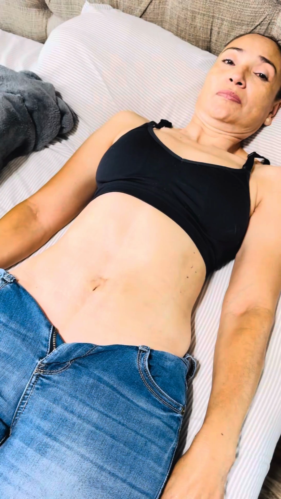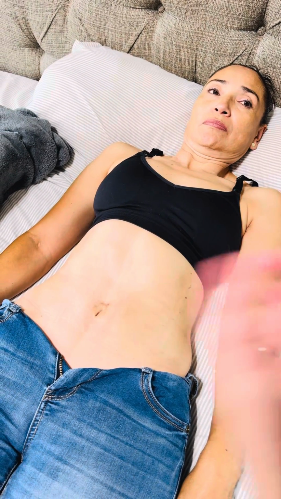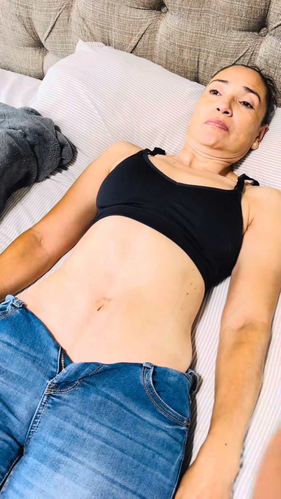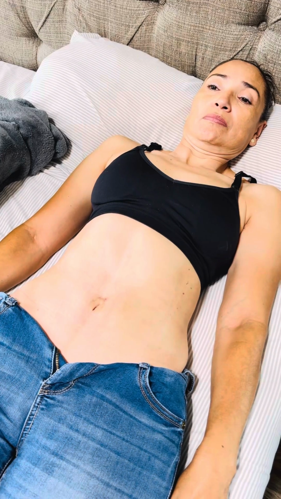All right, so her abdomen is soft, non-tender. I didn't feel any masses, so that's a good normal thing.